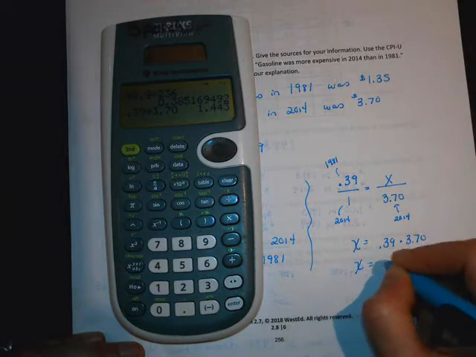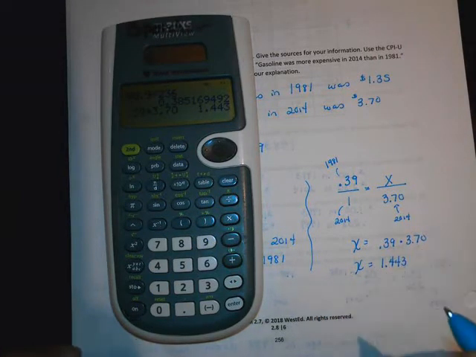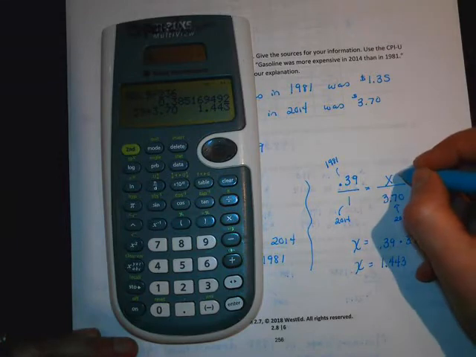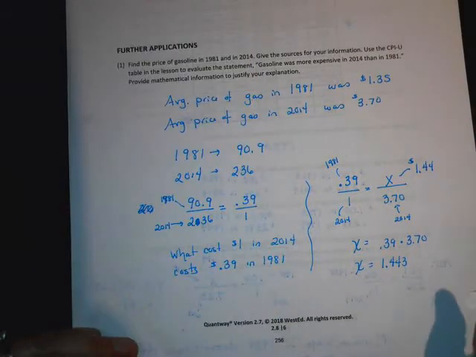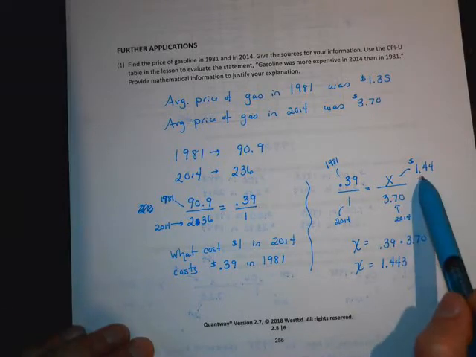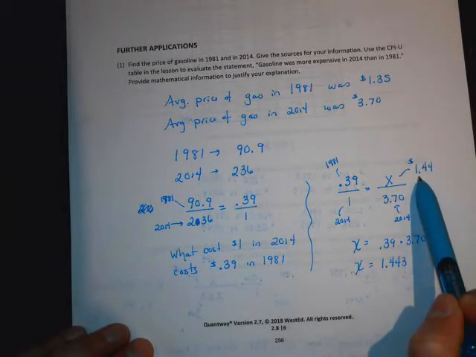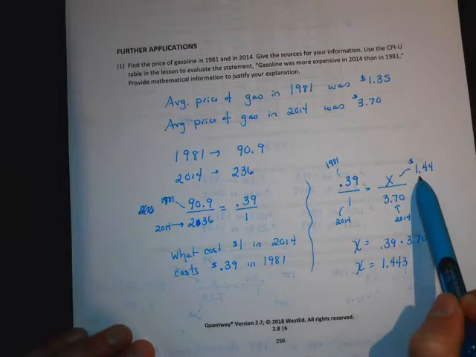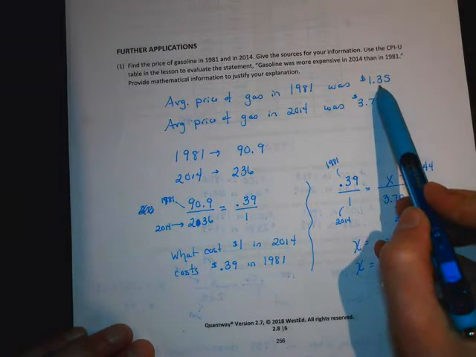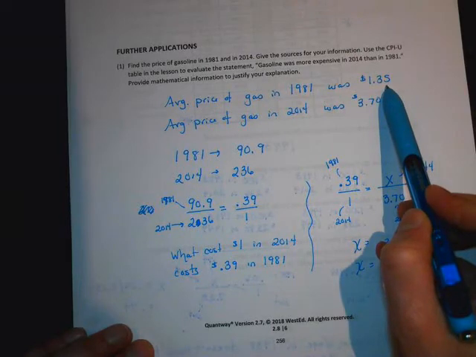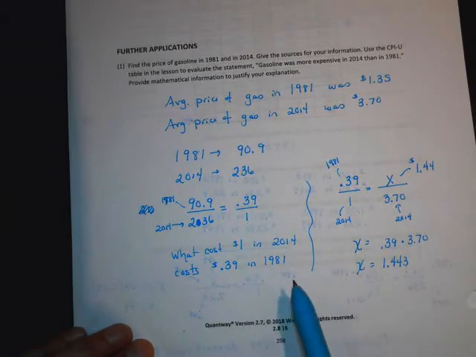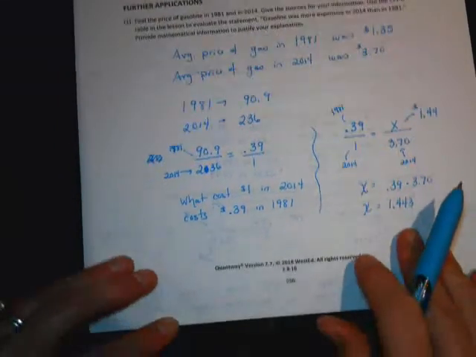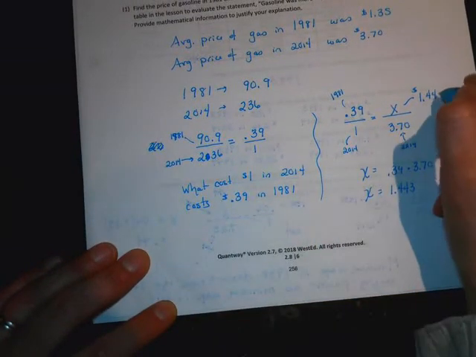So if they cost the same with respect to what the dollar was, in 1981 gas should have cost about $1.44. If the purchasing power is the same, gas should have cost $1.44. But what was it on average? On average, it was $1.35. So gas was much cheaper compared to the value of $1 than it was in 2014. Does that make sense?